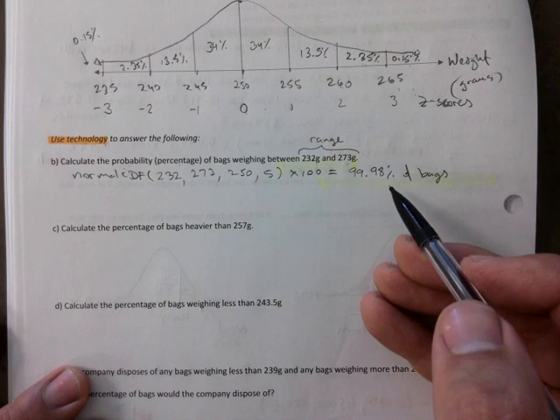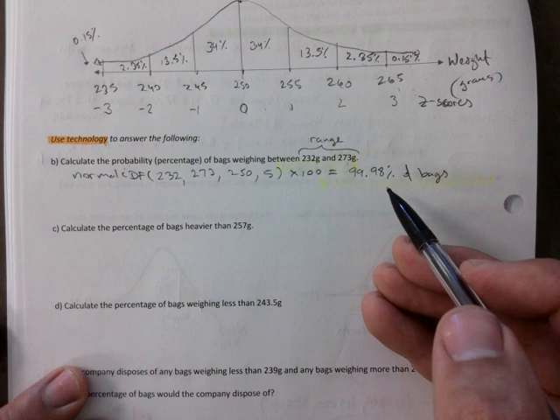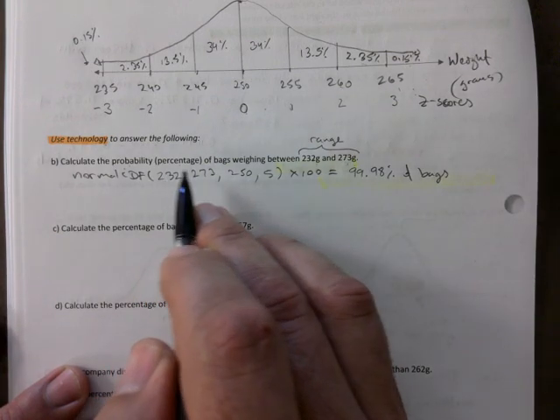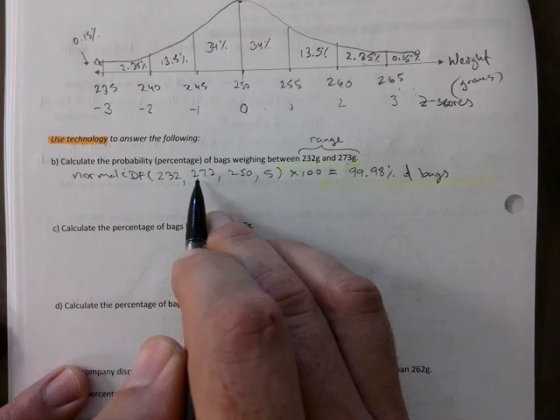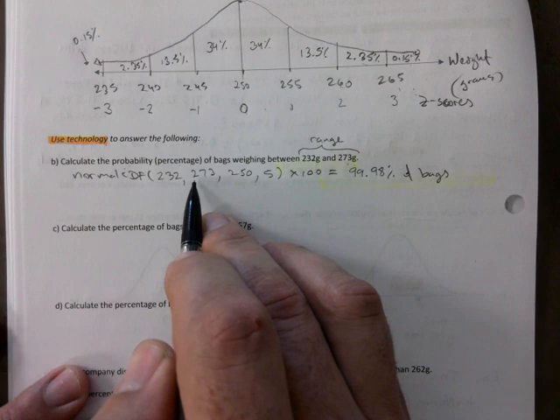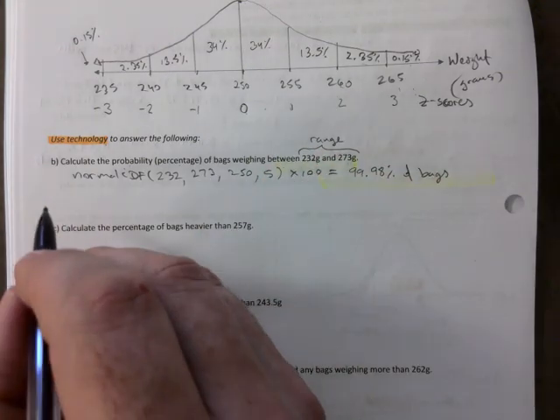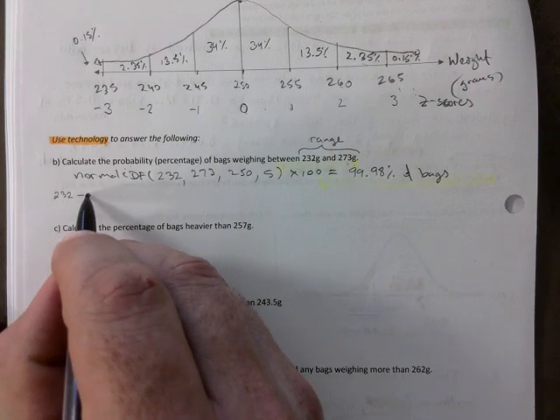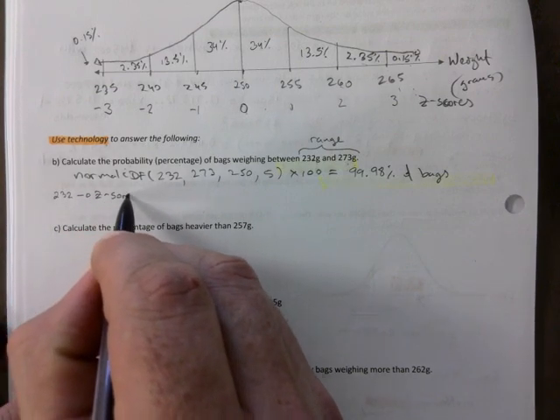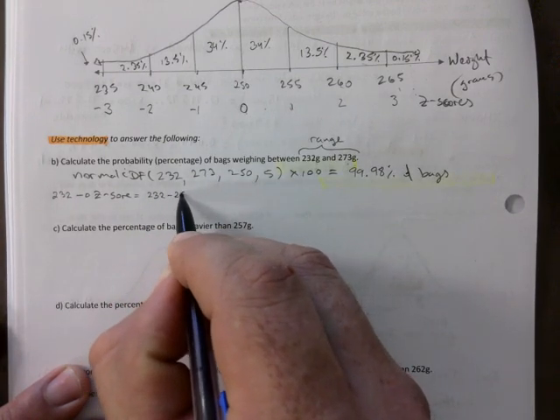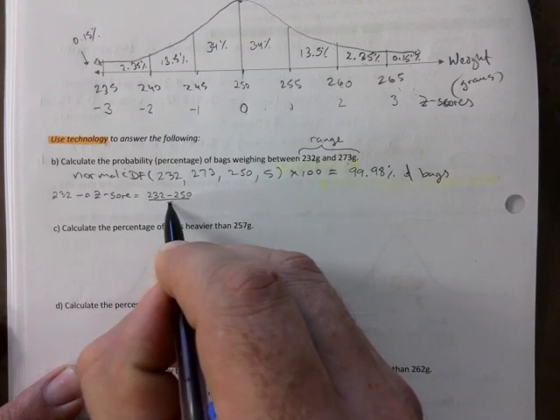Here's where I might go off script. If you don't have room, maybe just watch. You could figure out the z-score for this and the z-score for that. Do you remember how to do that? There's a formula for that. Okay, let's figure that out. 232 has a z-score of 232 minus 250 divided by 5.